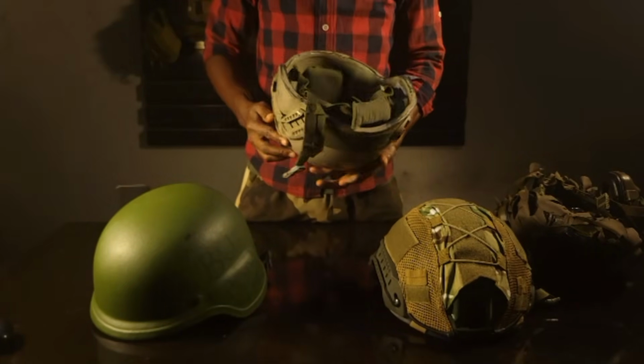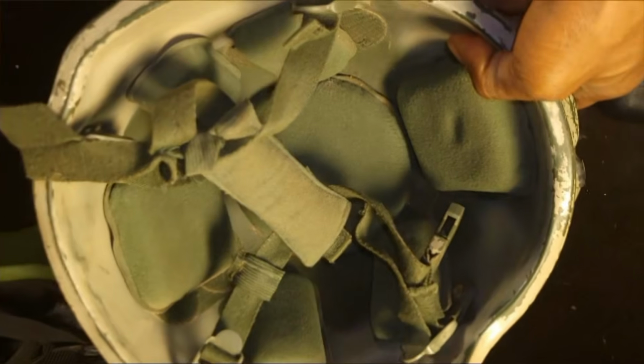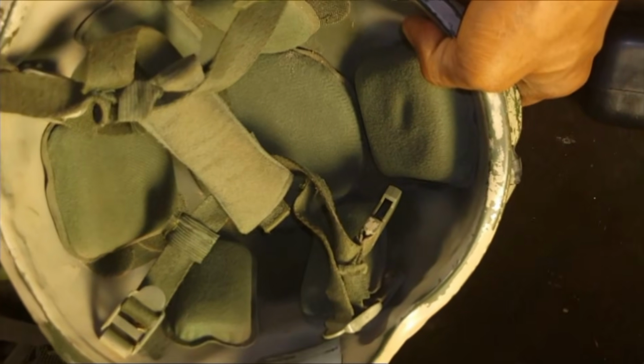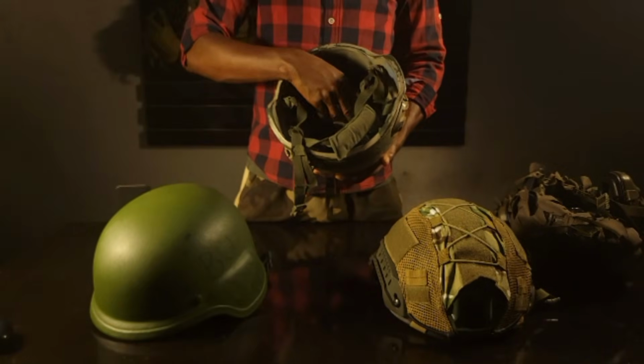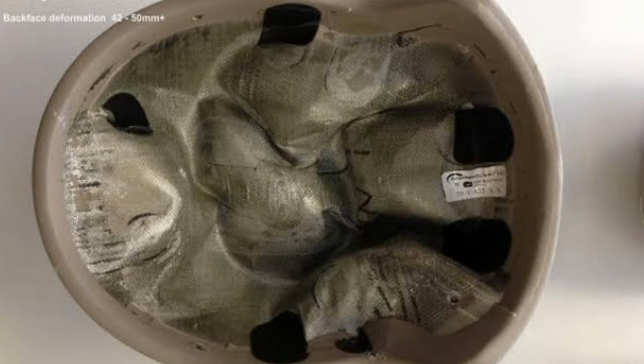The inside also is not as great as a modern helmet, but at least this one is still better. It has thick padding for comfort and also assists in backface deformation, which I will explain later.